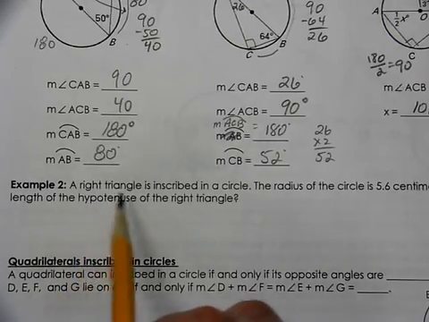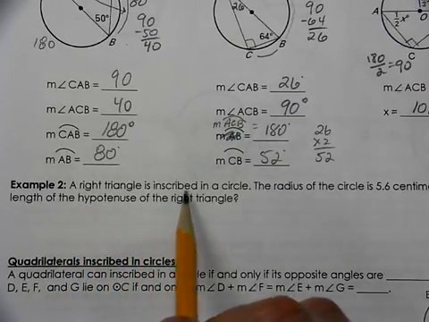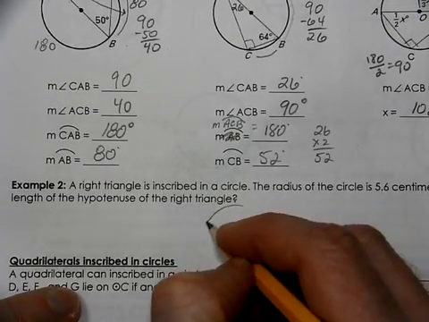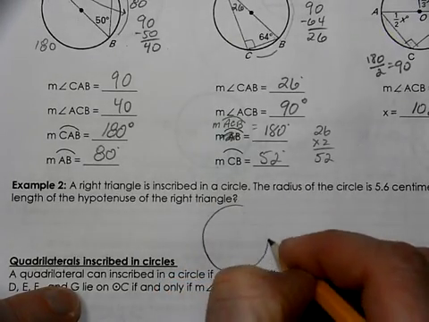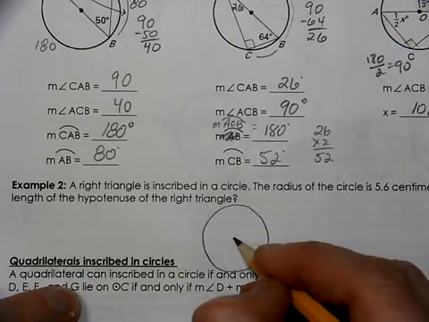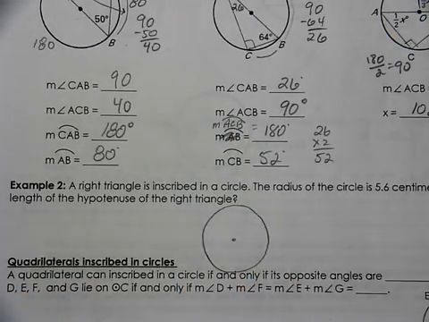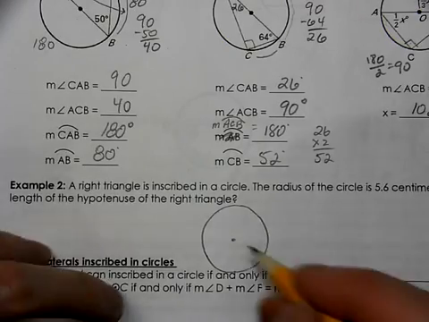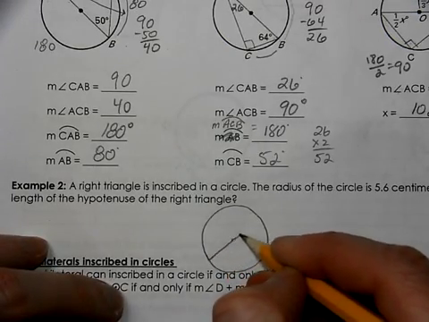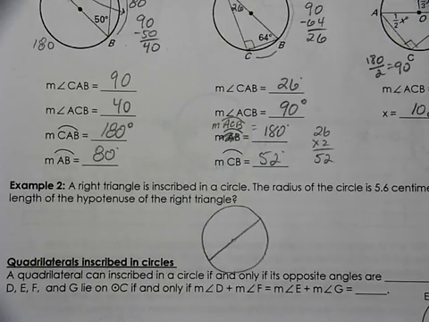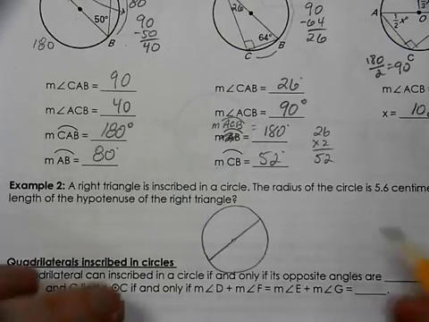Next, we're talking about a right triangle inscribed in a circle. Well, to draw a right triangle inside of a circle, we need to know where the center is located. You can draw a diameter. It doesn't matter which angle you make that diameter. So we have this diameter going through, obviously, the center.